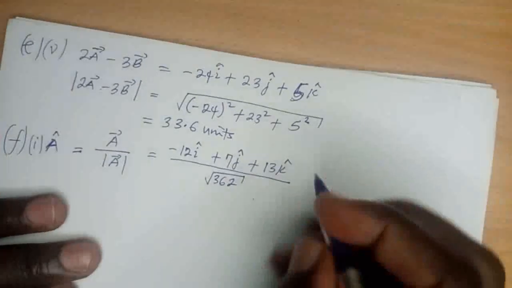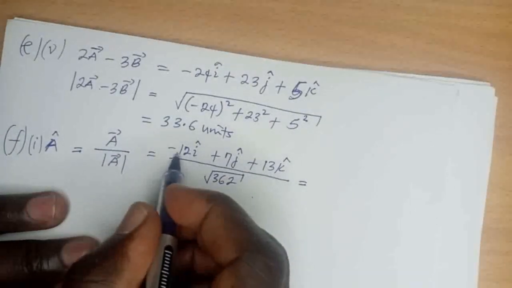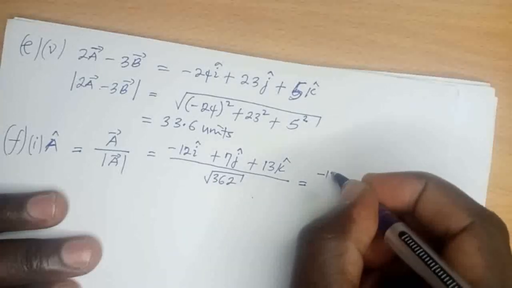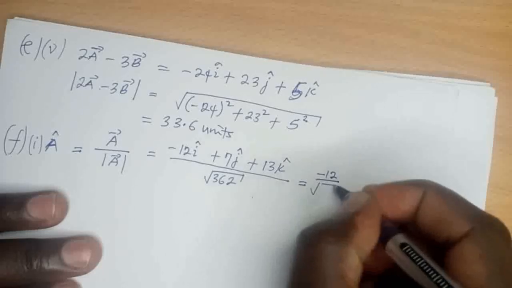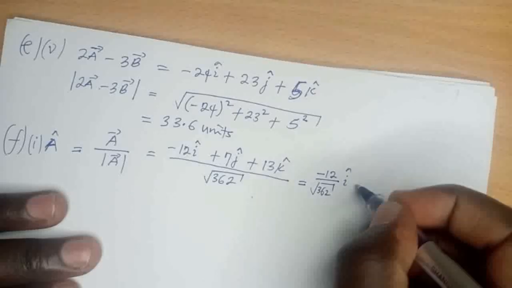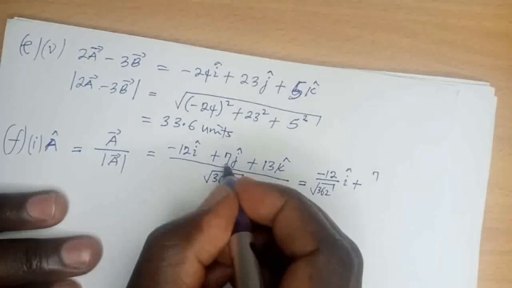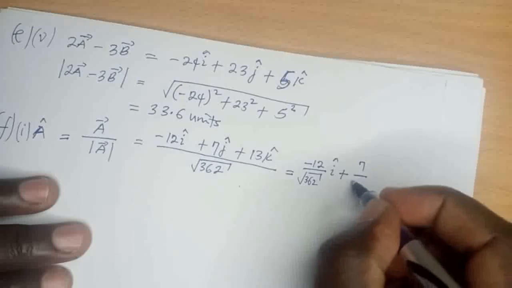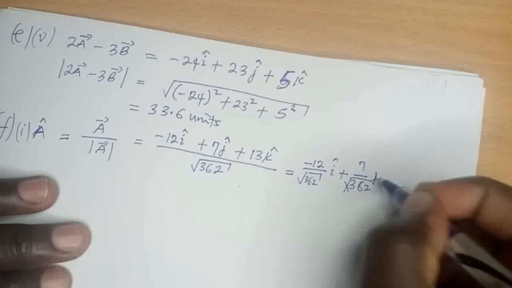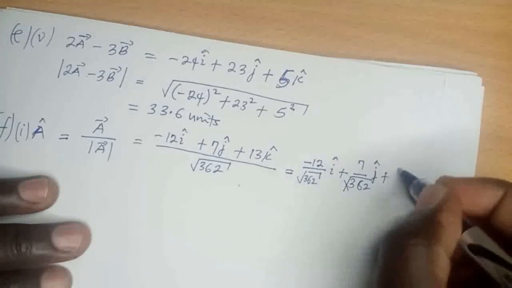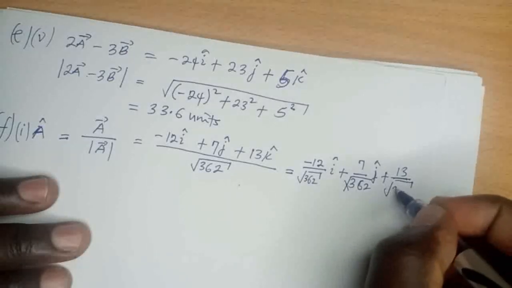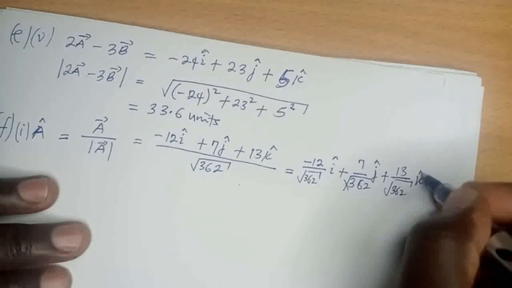The next thing you should do is to divide each term by this one. This means you have negative 12 divided by square root of 362, this is your i cap, plus 7 divided by square root of 362, and this is your j cap, and finally plus 13 divided by square root of 362, and this is k cap.